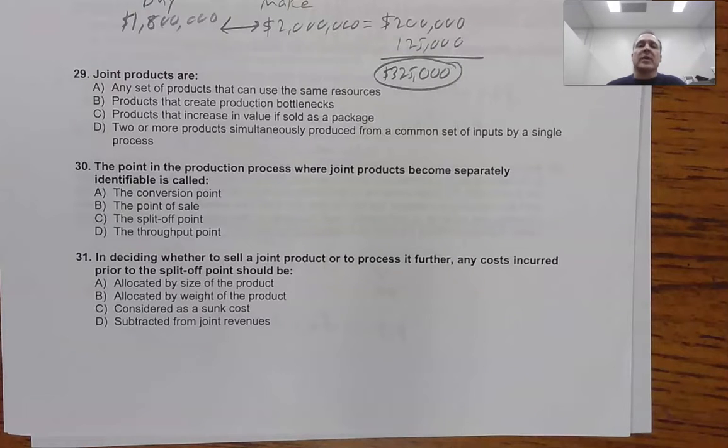And the last thing that I'm going to cover in this particular chapter are what we call joint cost products and sell or process further decisions. So what we're talking about is a situation where we have a manufacturing process, and we start that process off, and we have one product that we could at that moment define, and that product is going to incur costs just like all products do.